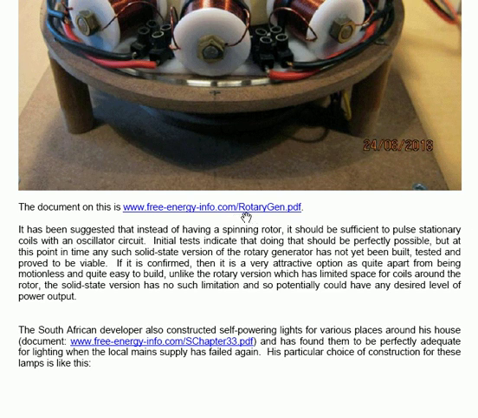If it is confirmed, then it's a very attractive option, as quite apart from being motionless and quite easy to build, unlike the rotary version, which has limited space for coils around the rotor, the solid-state version has no such limitation, and so potentially could have any desired level of power output.